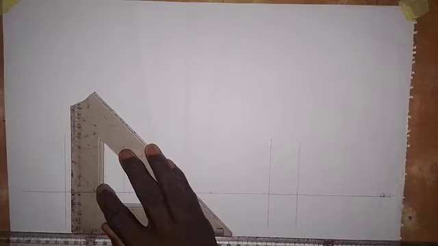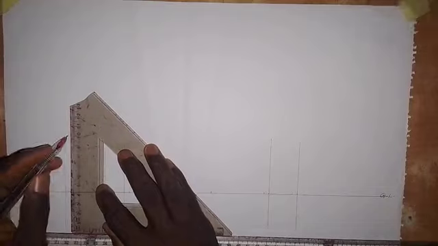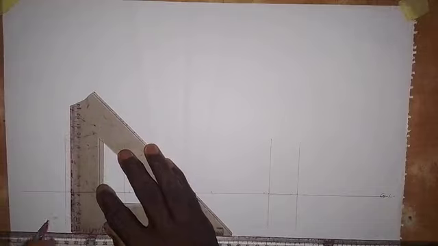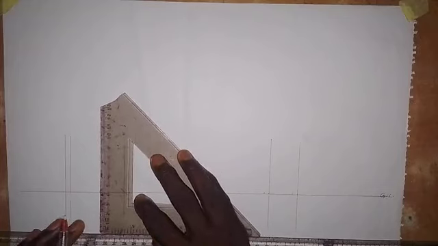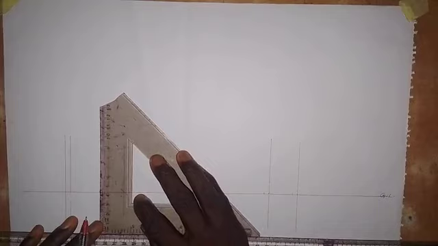The next thing that we are going to do is that from each of these points, we are going to draw a vertical line. So from this point here, I will draw a vertical line, down here like this. Okay. Then coming to this point here, I will also draw a vertical line here like this.